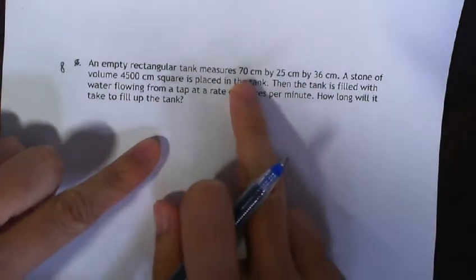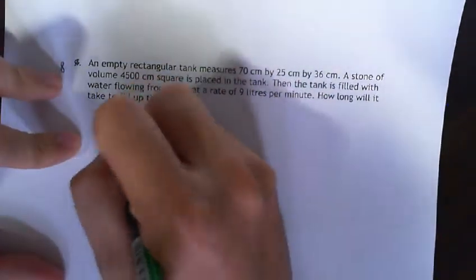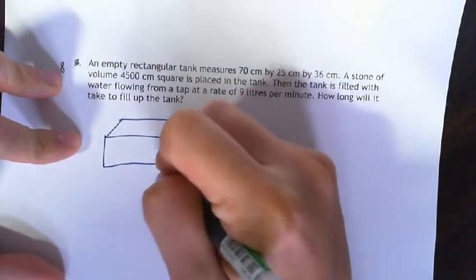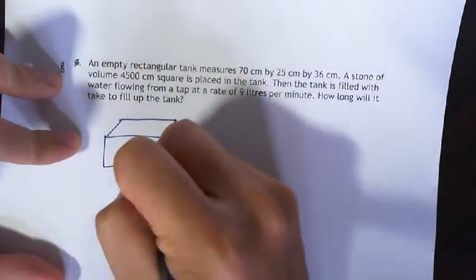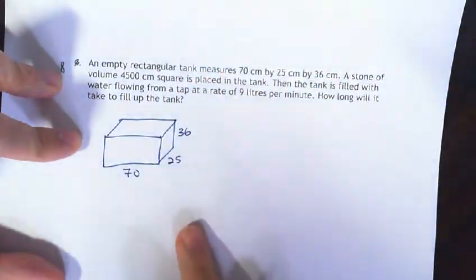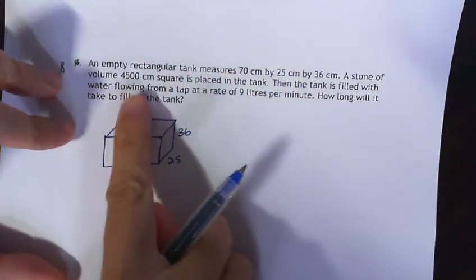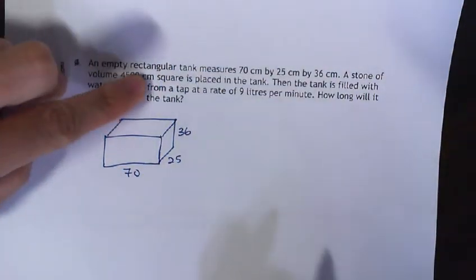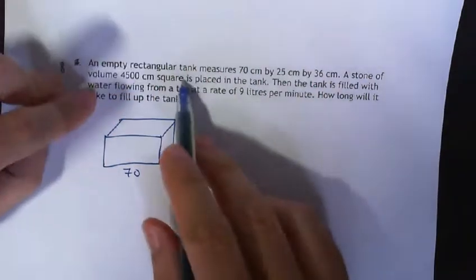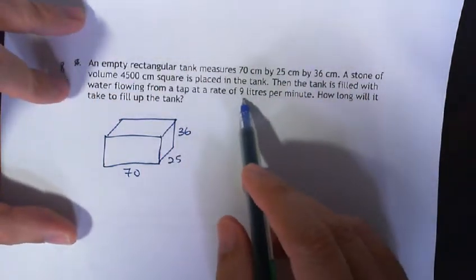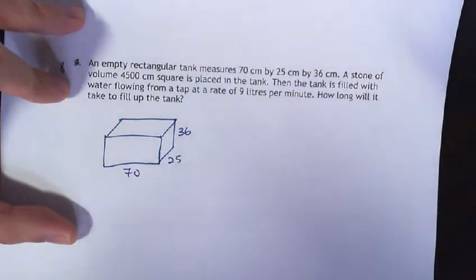An empty rectangular tank measures 70 cm by 25 cm by 36 cm. So I have a tank which measures 70 by 25 by 36. A stone of volume 4,500 cm square. This is supposed to be cubed, but I can't get it to come out as a 3, so I have to write it this way. Then the tank is filled with water flowing from a tap at a rate of 9 liters per minute. How long will it take to fill the tank?